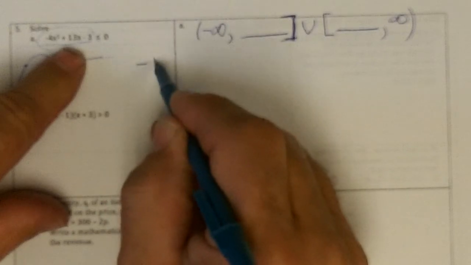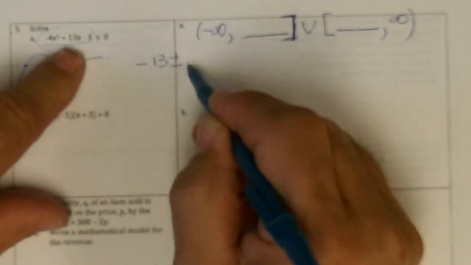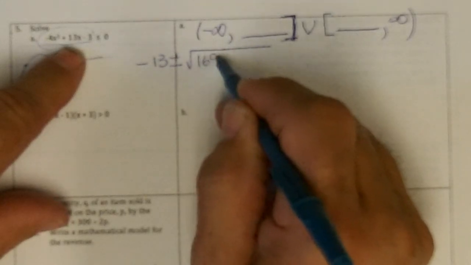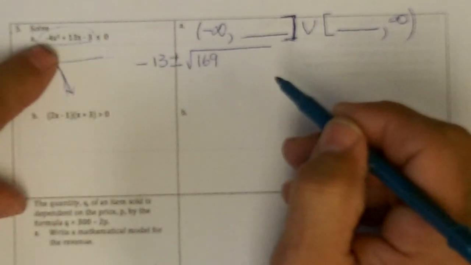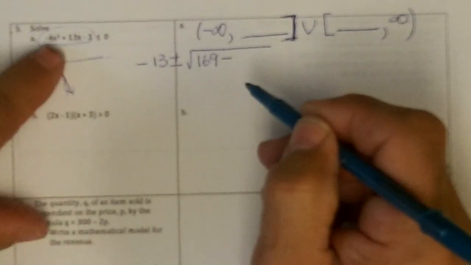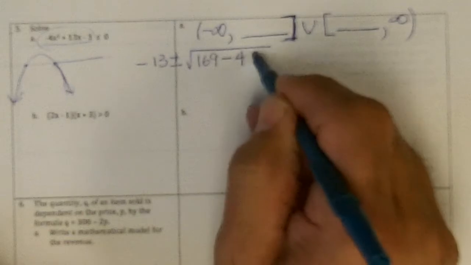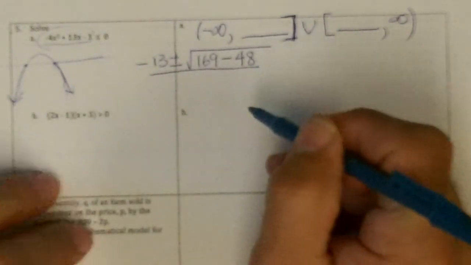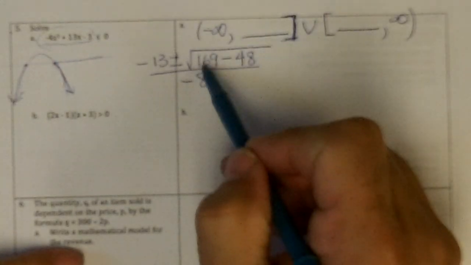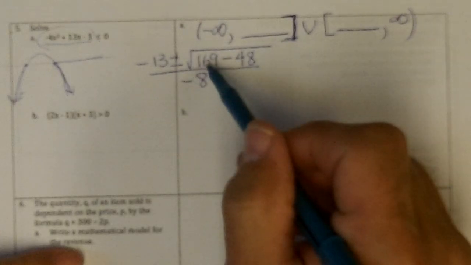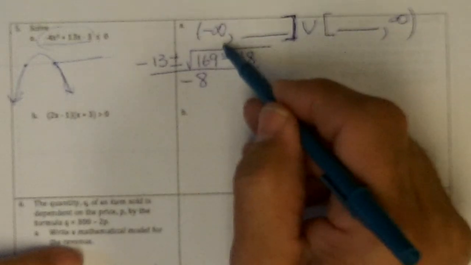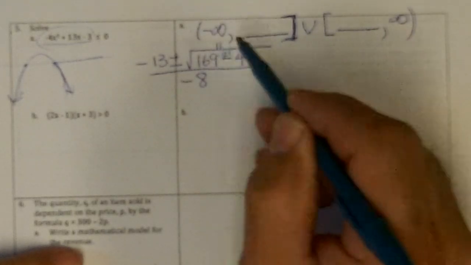The opposite of b plus or minus the square root of b squared, well, 13 times 13 is 169, minus 4 times a times minus 3. That's minus, minus, minus, which makes a minus. 4 times 4 is 16, times 3 is 48, all over 2a. 169 minus 48 would be 121. That happens to be a perfect square, and its square root is 11.